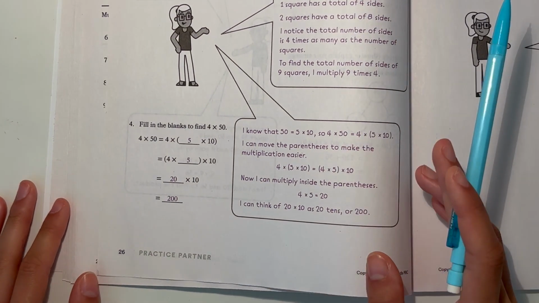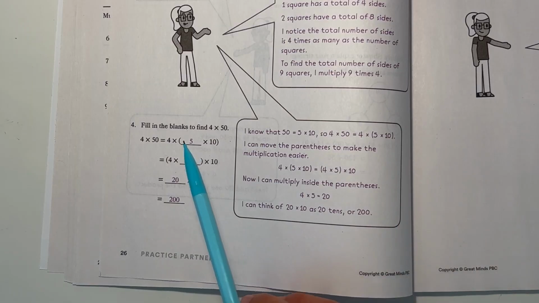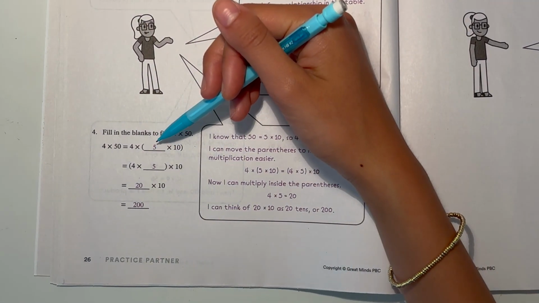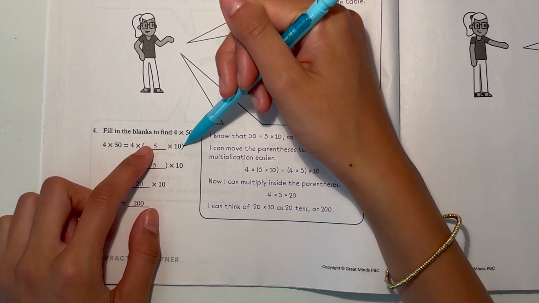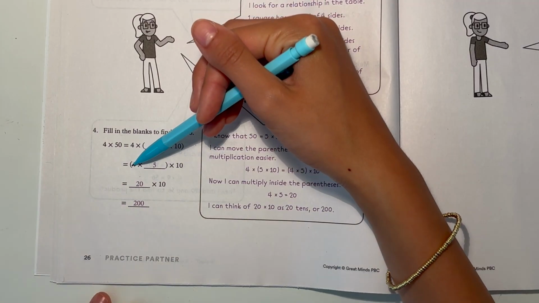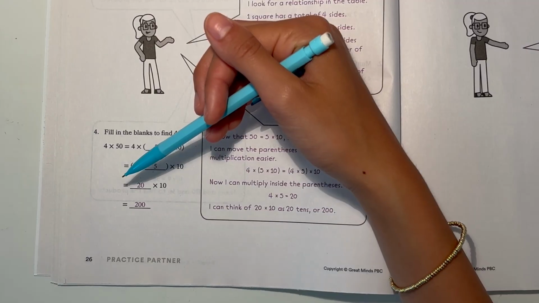Alright, and then now number 4. Fill in the blanks to find 4 times 50. So we decompose 50 into 5 times 10. And we shift the parentheses over to 4 times 5 times 10. So now we do the parentheses first, which is 20 times 10, and that's 200.